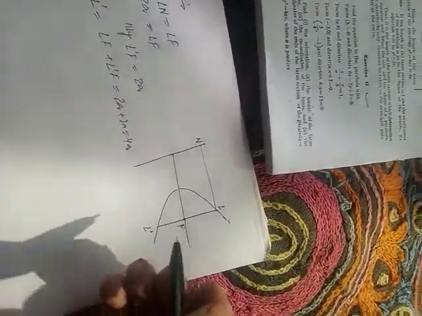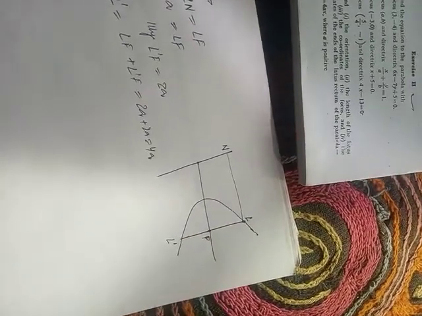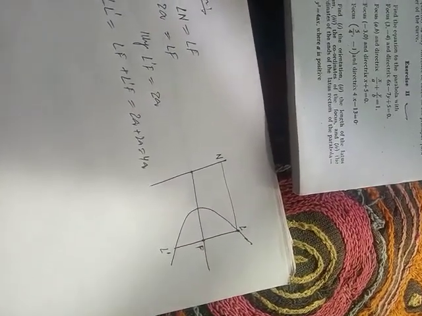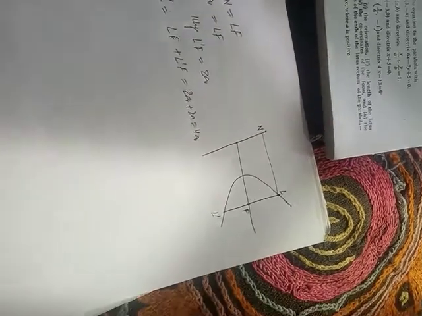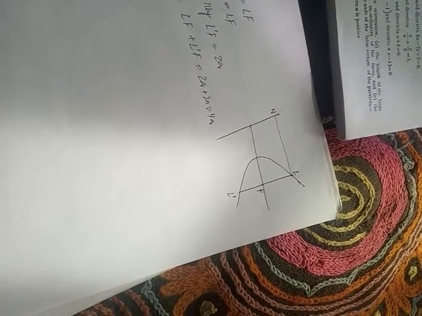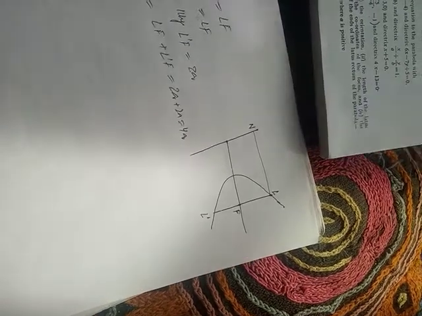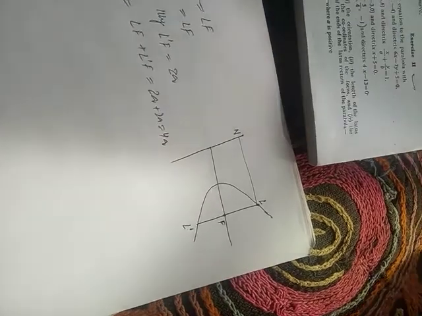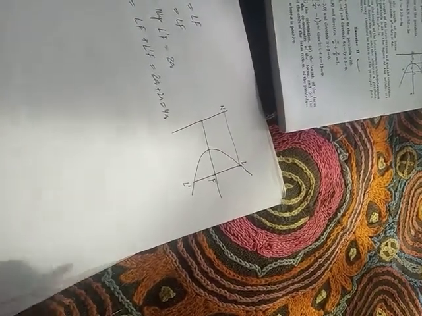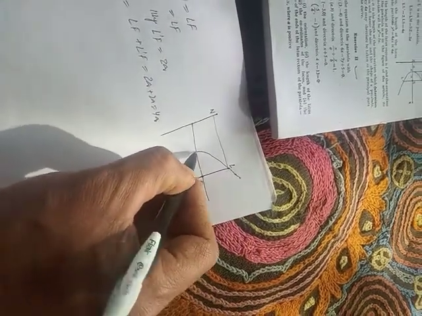What will be the coordinates of the latus rectum? This is the origin.